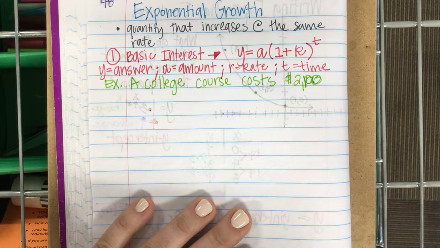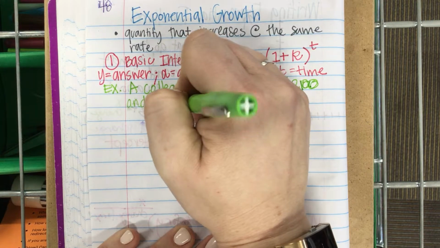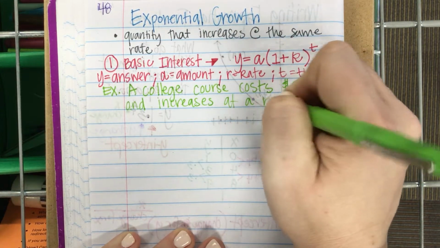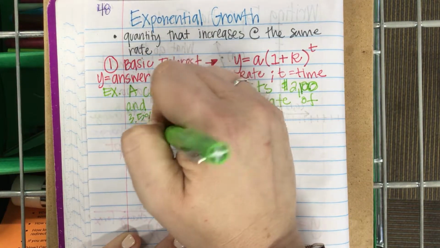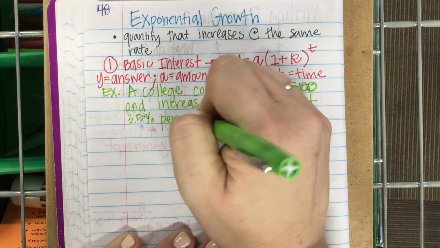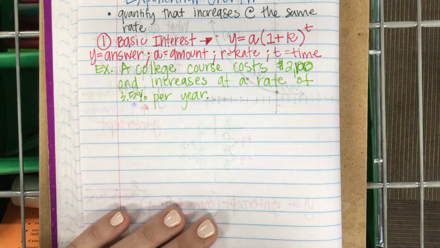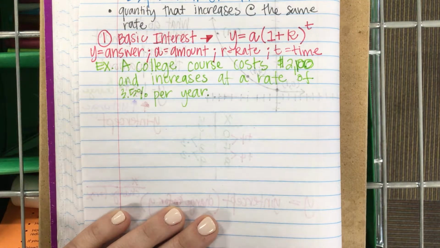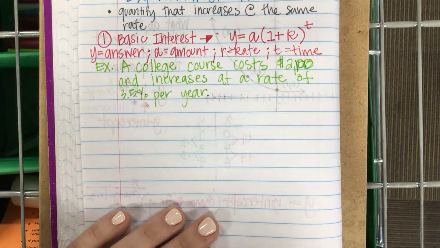This generation. So a college course costs $2,100 and increases at a rate of 3.5% per year. Now again, you're not writing a check for this right away. You can get a loan so that you don't pay it off, and we'll talk about loans later in compound interest.